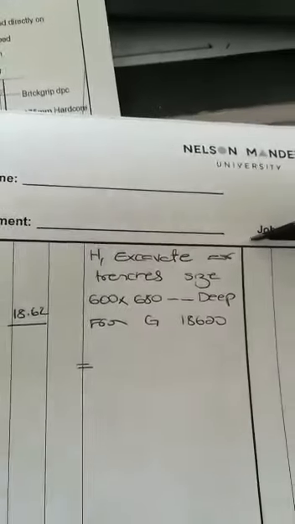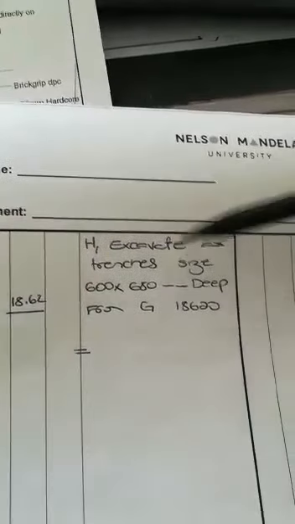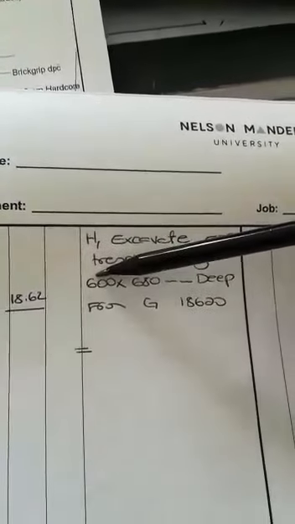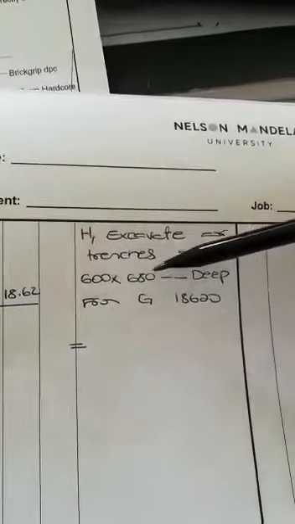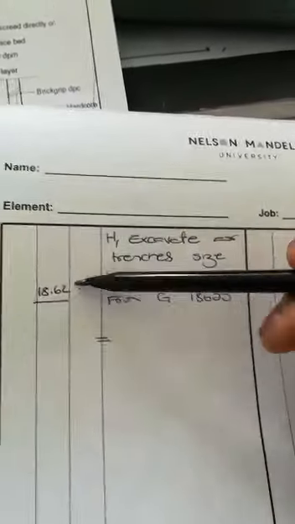And then we are going to lastly excavate for our footings, for our trenches, and we already know that the width of the excavation is 600 and the height is 680 millimeters deep. Then we say from G we take the center line, which is 18,620, and then we are going to transfer that to our dimensions column, and that is going to bring us to the end of our collects. We have our A written there, our B, and our page number.